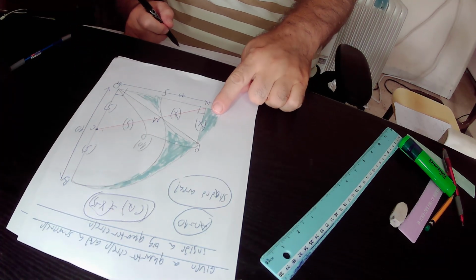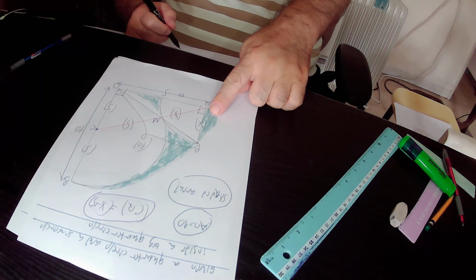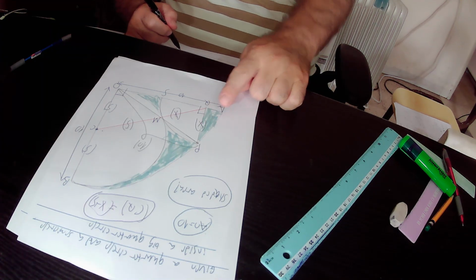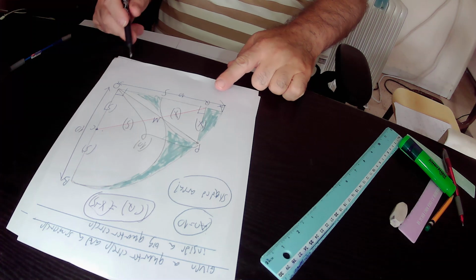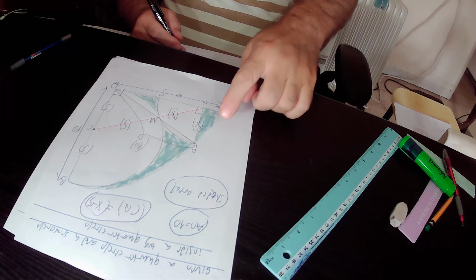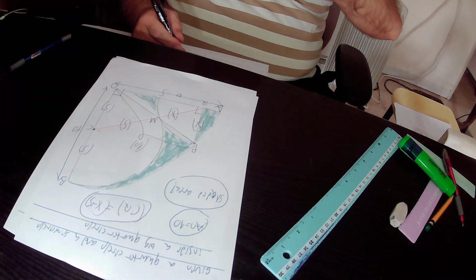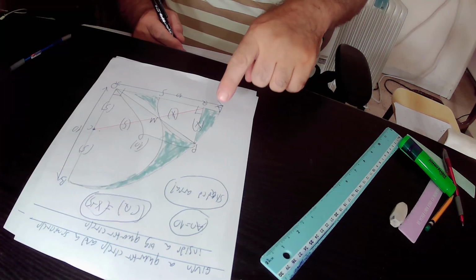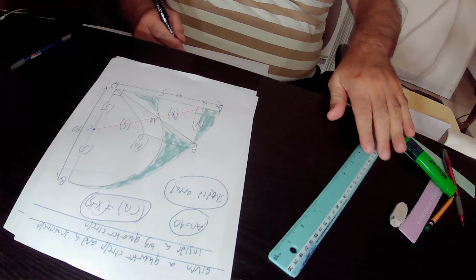PQ equals x. It is the radius of this small quarter circle PQS. And QO is the missing side. So I'll copy the right triangle PQO onto a new page, and we will apply the Pythagoras theorem on this right triangle PQO.